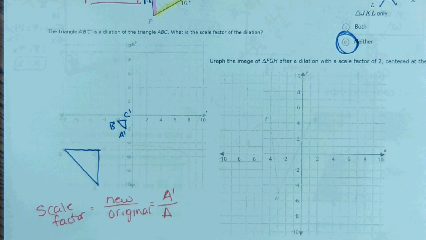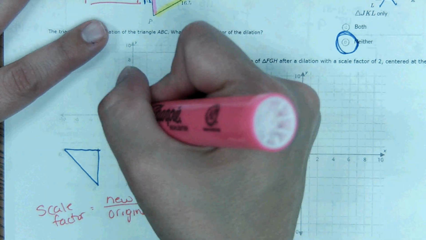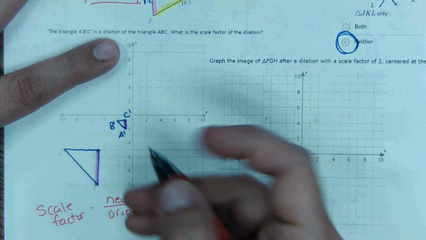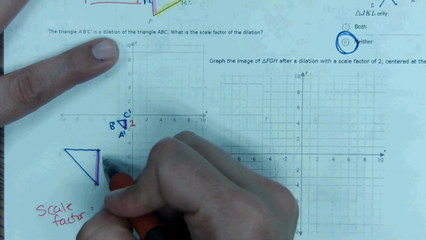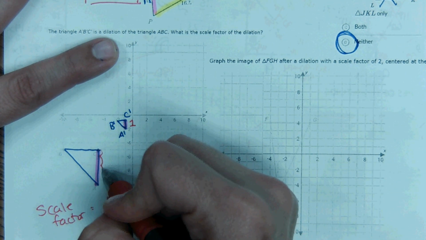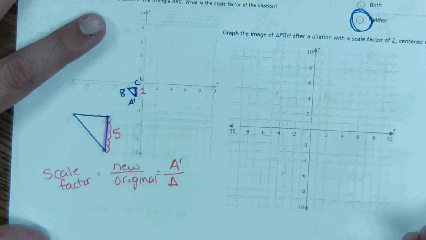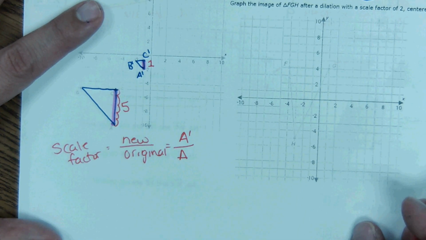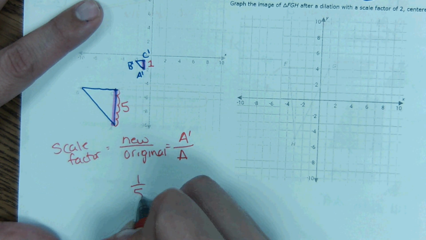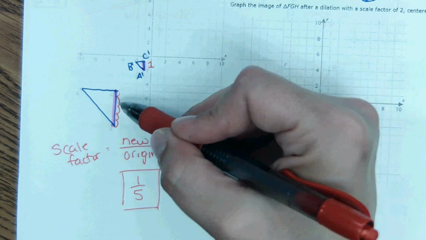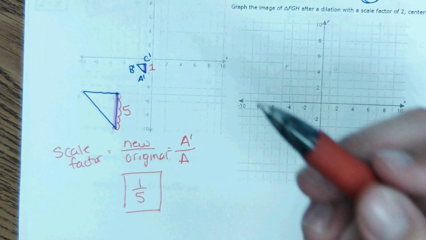So what we're looking for is a corresponding side where we can count the units. So the units of this compared to the units of this. This is 1 unit, and then here we have 1, 2, 3, 4, 5 units. So our scale factor is 1/5. This is 1/5 the size of the original.